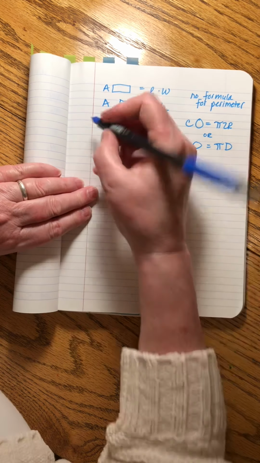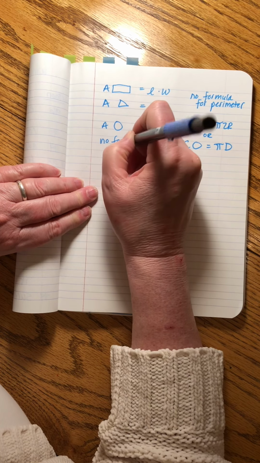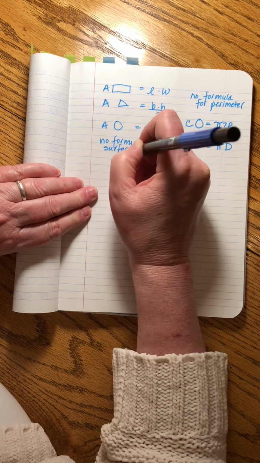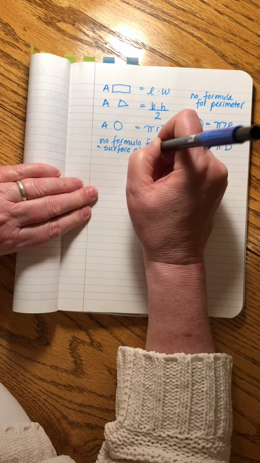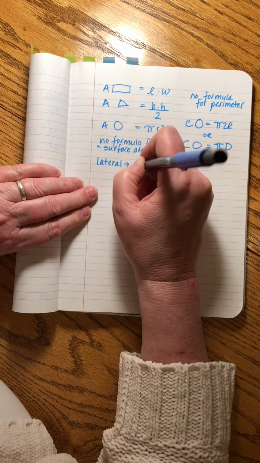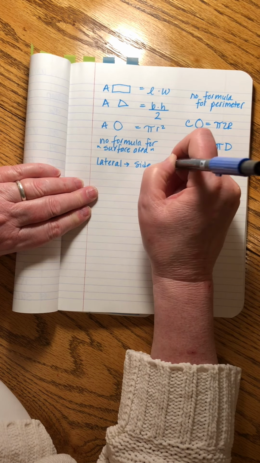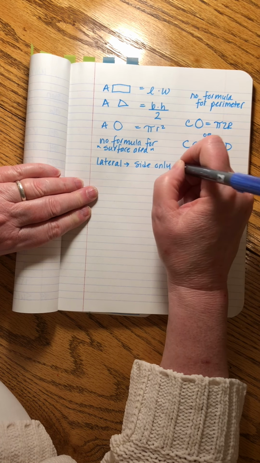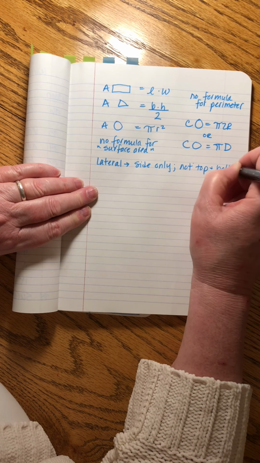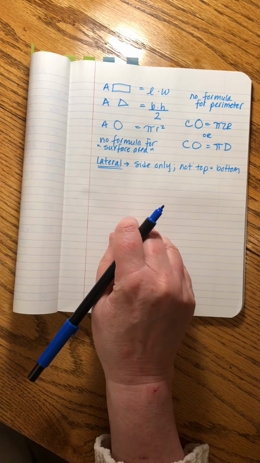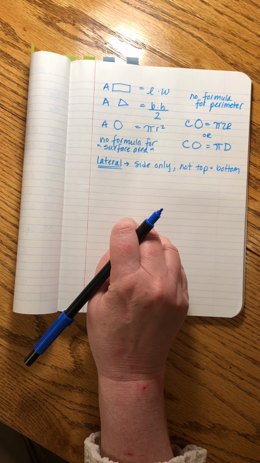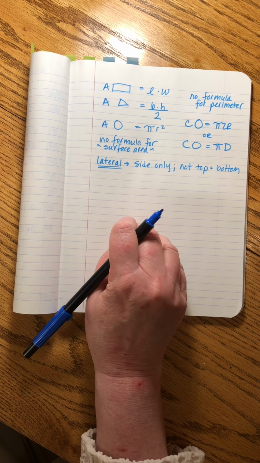And also there's no formula for surface area. You just add them up. Okay, and then remember that the word lateral means the side part only, not the top and bottom. Okay, that's if it says lateral surface area. That's tricky.